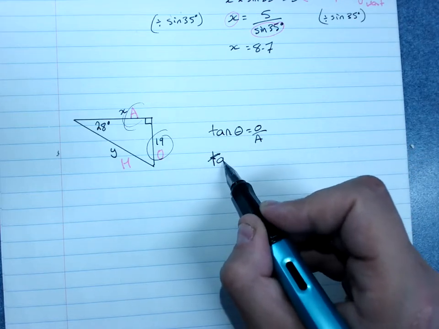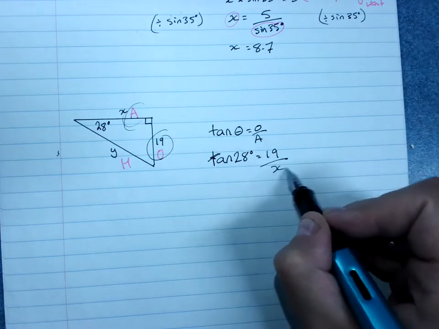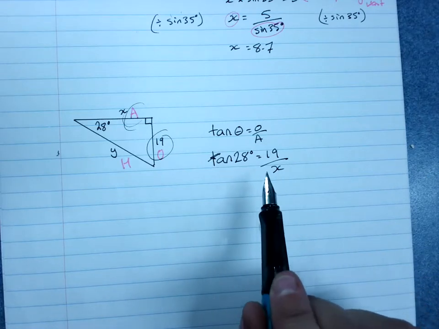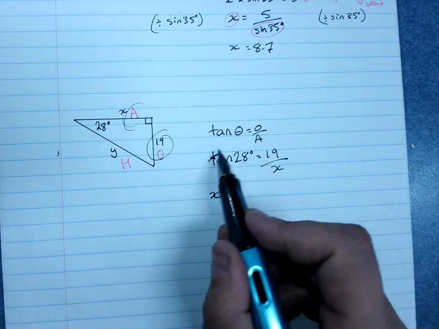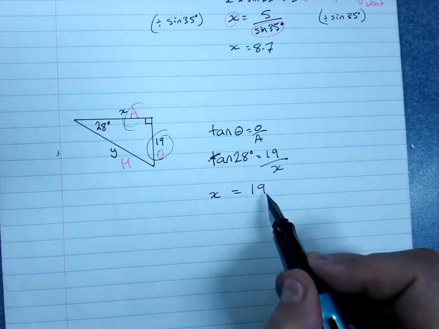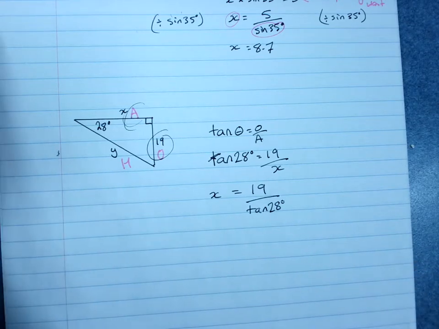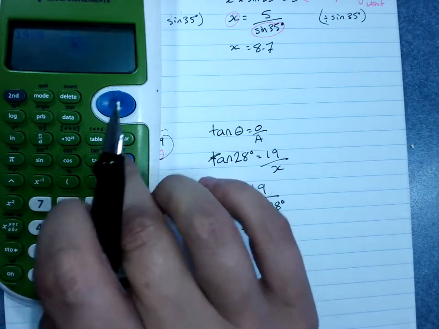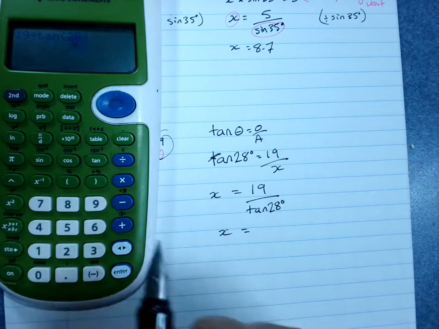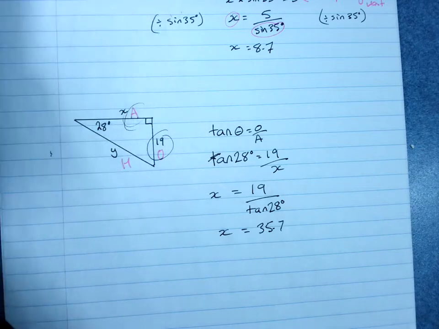Substitute the values. Opposite is 19 over the adjacent, which is x. Remember, we multiply both sides by x to get x up to the top, and we divide both sides by tan 28 to get x on its own. And x will equal 19 divided by tan of 28 degrees, 35.7.